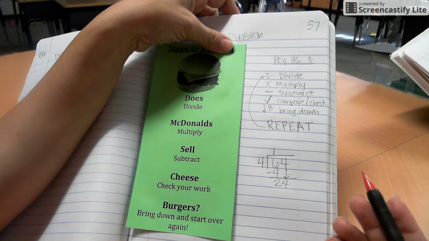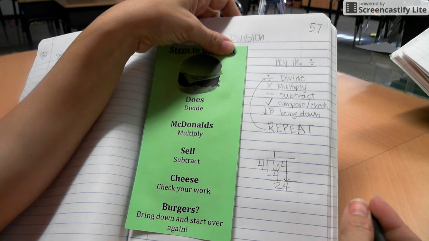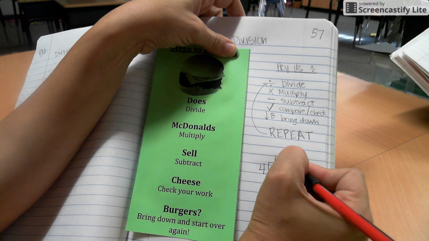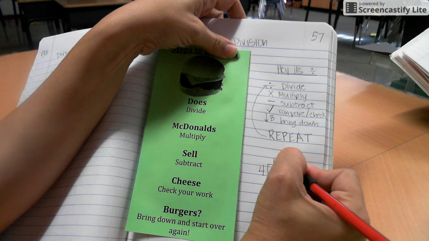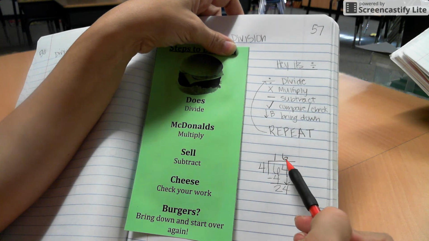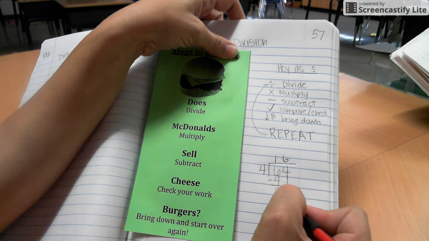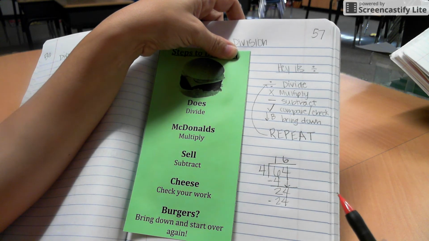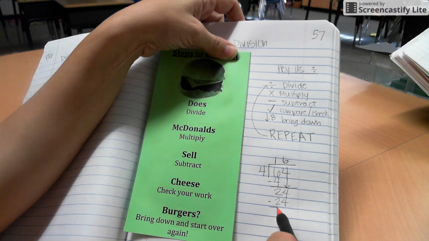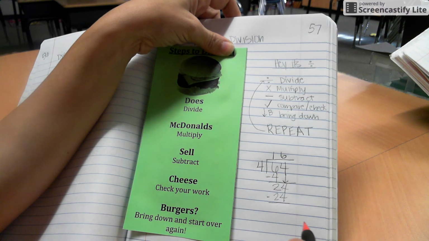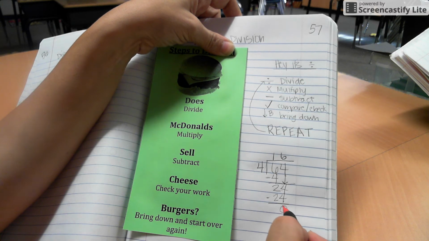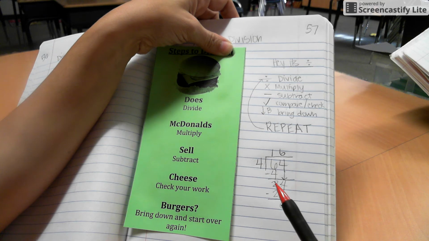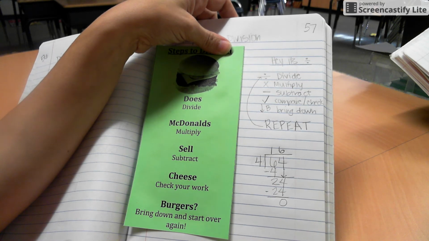24 divided by 4. I'm going to think about that. What times 4 equals 24? 6. I'm going to write my answer up here. Now I'm going to multiply. 6 times 4 is 24. I'm going to subtract. 24 minus 24 gives me 0. I'm going to check. 0 is less than 4. So for this problem, I do not have a remainder.